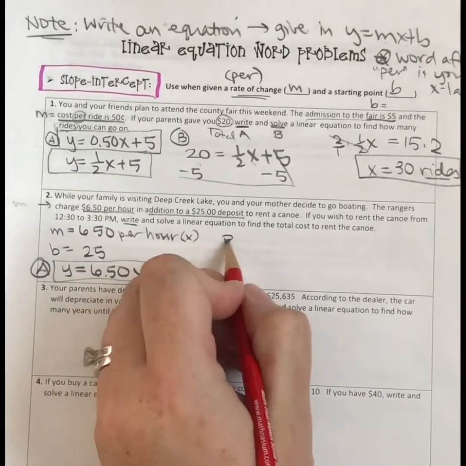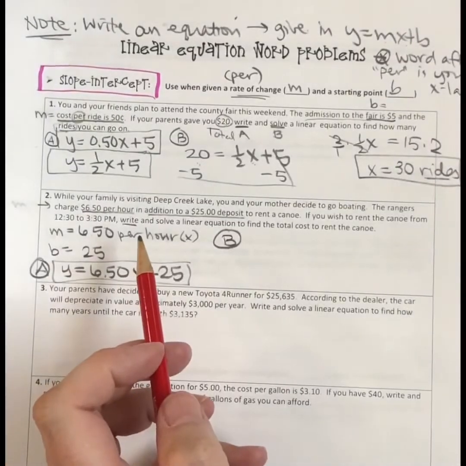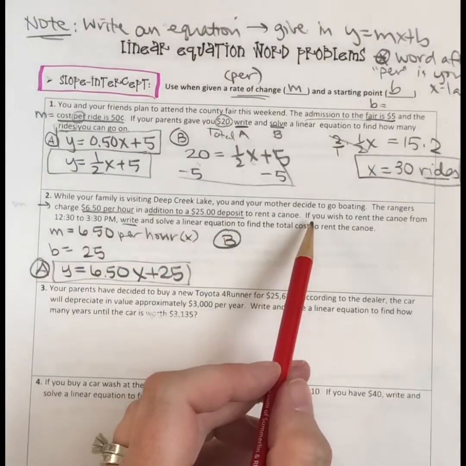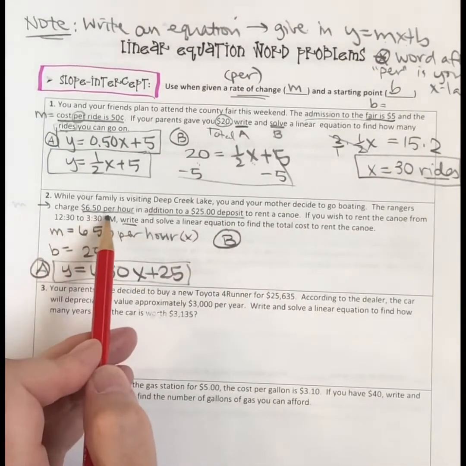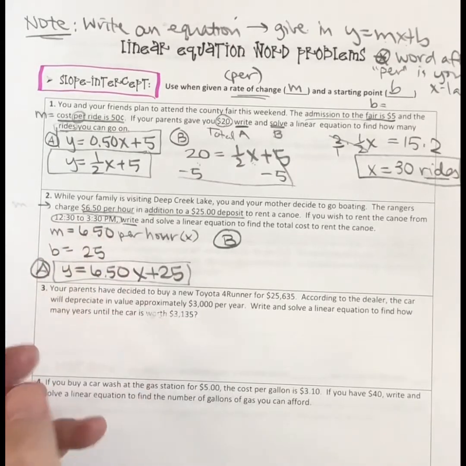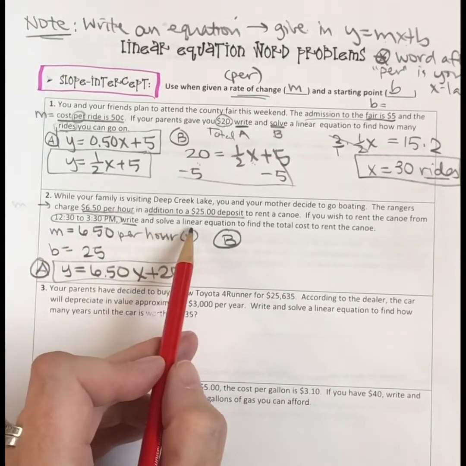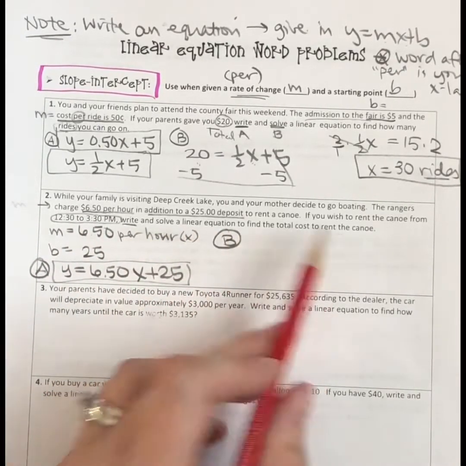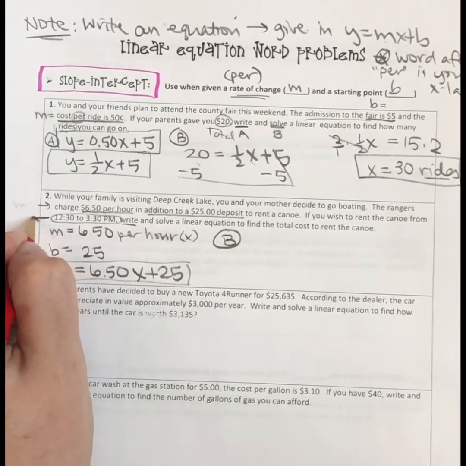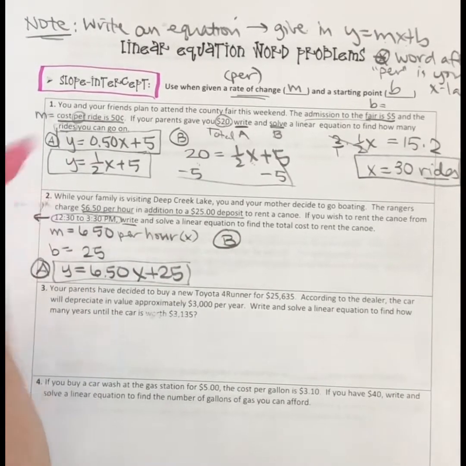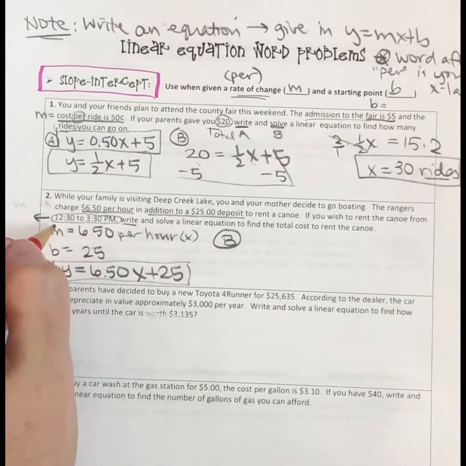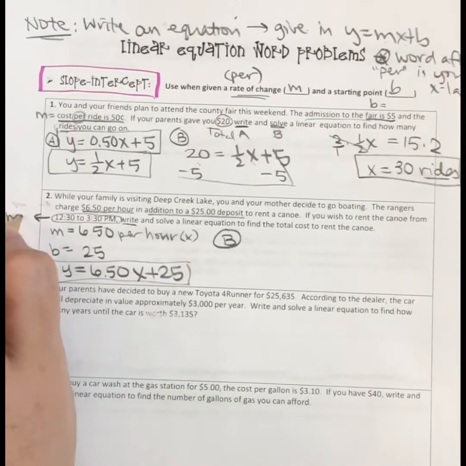Now part B for solving, it says if you wish to rent a canoe from 12:30 to 3:30 p.m., write and solve a linear equation to find the total cost. Well, first of all, 12:30 to 3:30 p.m., that's 3 hours.